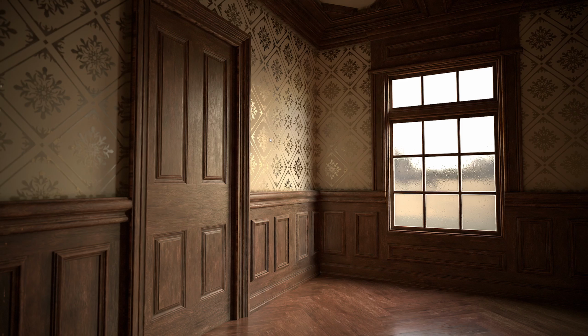So we're going to have a ceiling texture, as you can see up here. We're going to have a floor texture. Some of this is still a work in progress. I'm not very happy with the floor. This render is a work in progress. I'm just giving you guys a little preview.